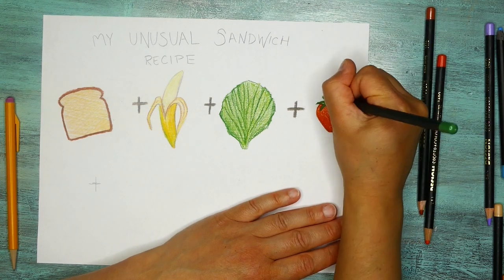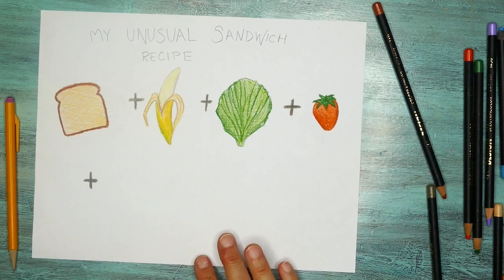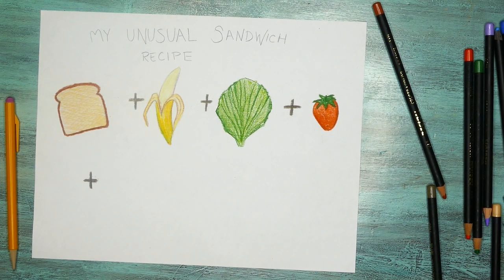So I already made a banana, a piece of lettuce, a strawberry, certainly not things that we would normally put in a sandwich, but hey, you never know how it's going to taste until you put it together, right? So I want you guys to be really creative with this.